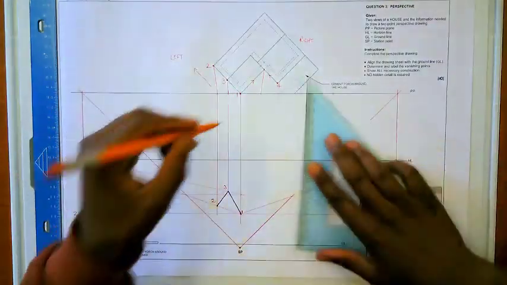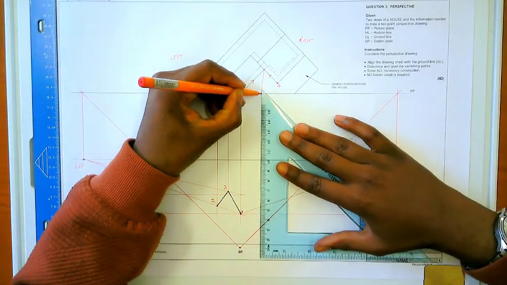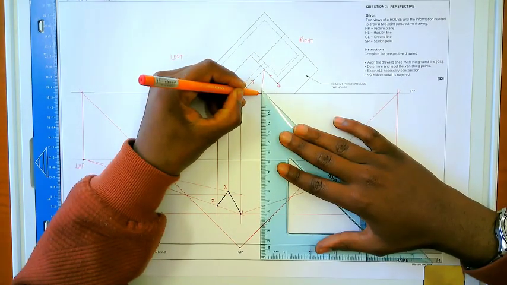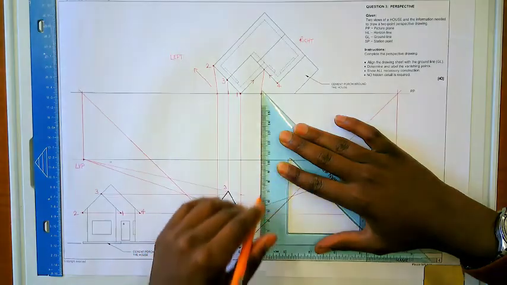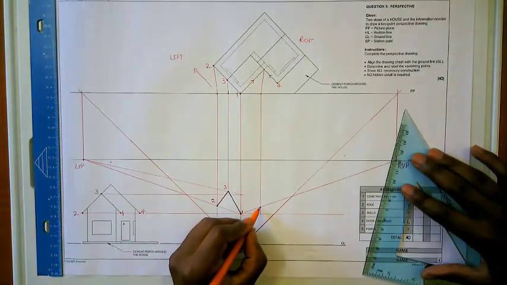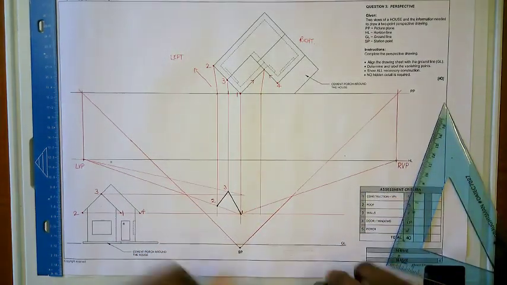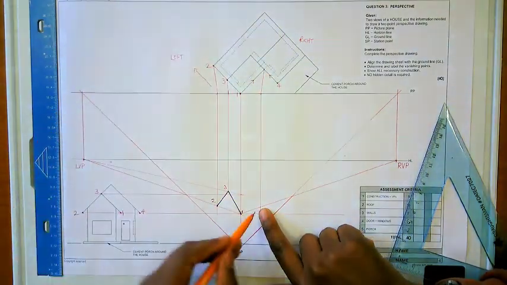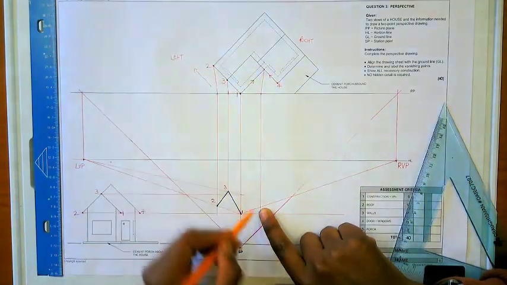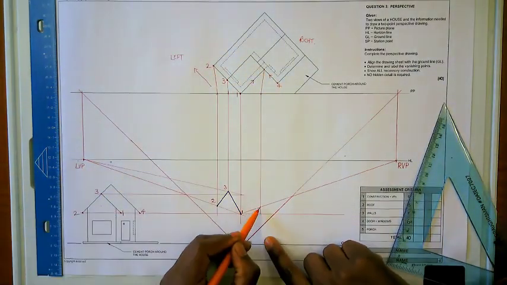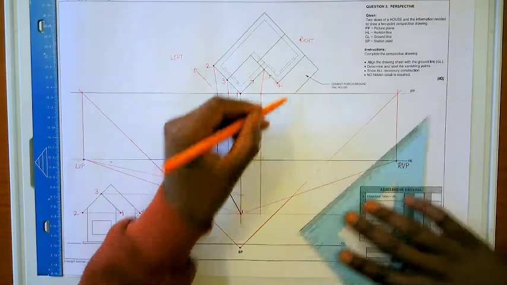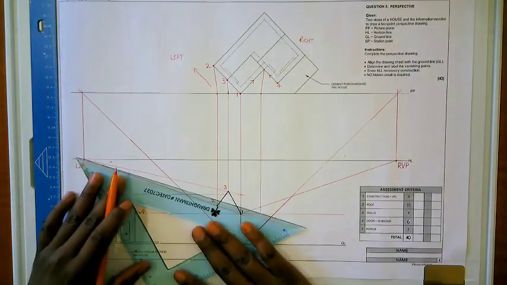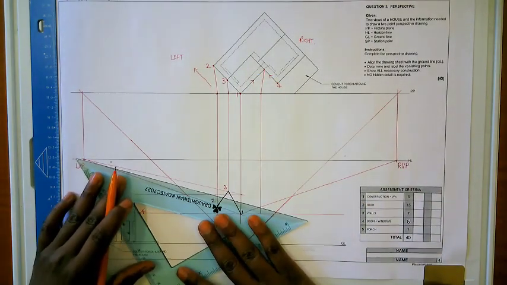Now look what's happening again on the top view. That turn is directed to the left. So from that point on my drawing where I'm constructing, I'm going to direct that point to the left vanishing point and draw a line. But that line, I'm going to make it come out towards the right-hand side because it's on the other side. I don't need a line going to the left exactly.